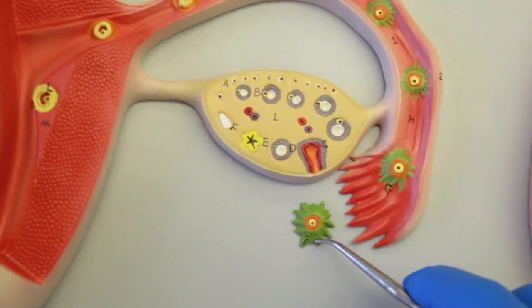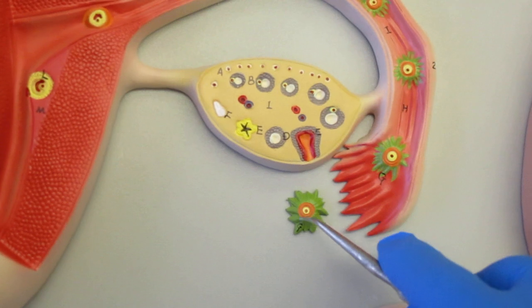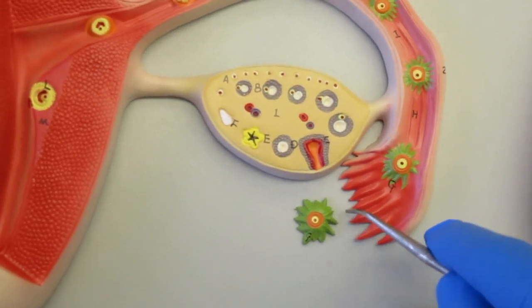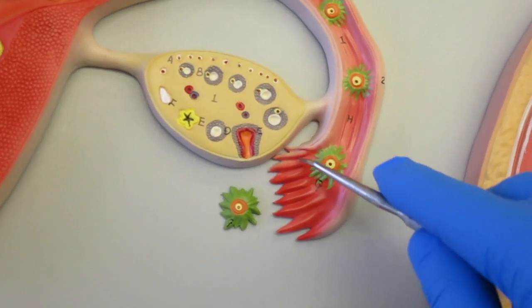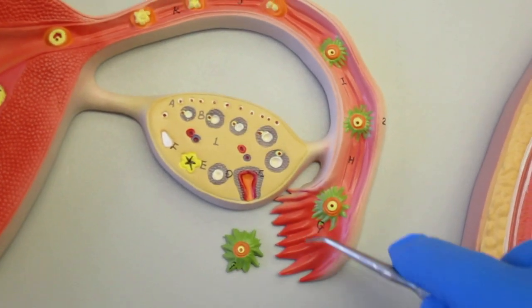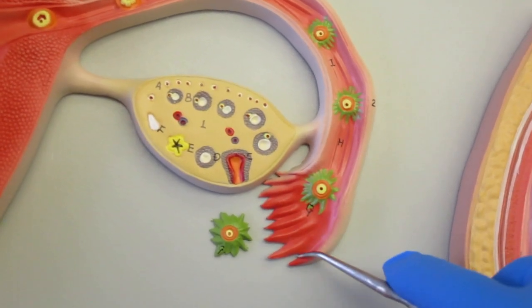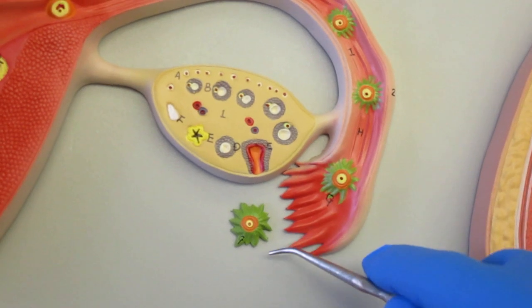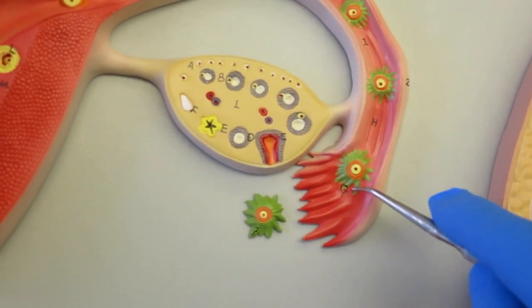That's going to cause this ovulation of the oocyte. And then we can see right here the fimbriae of the fallopian tube, or the uterine tube. That's going to, of course, catch this ovulated oocyte.